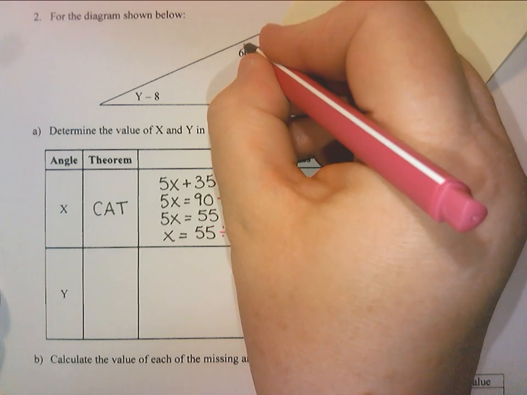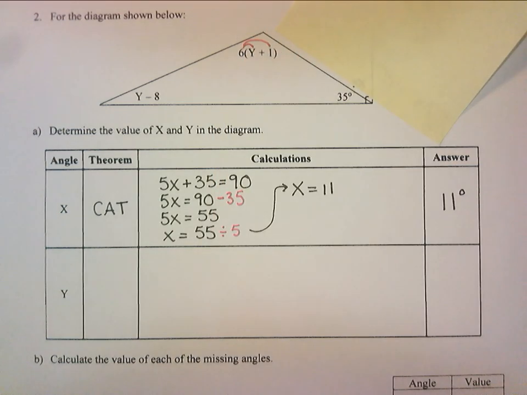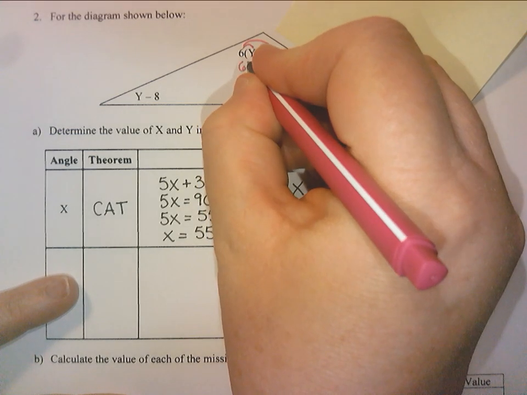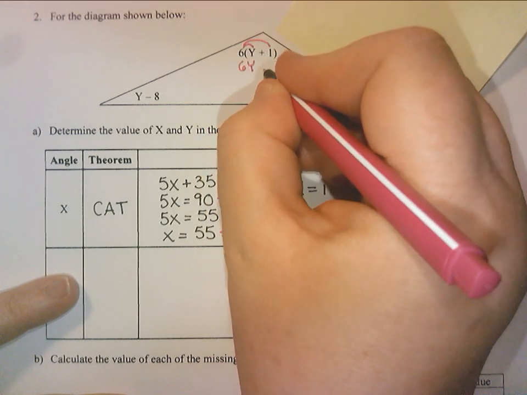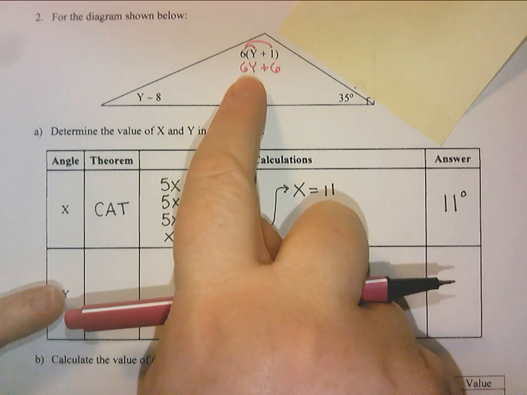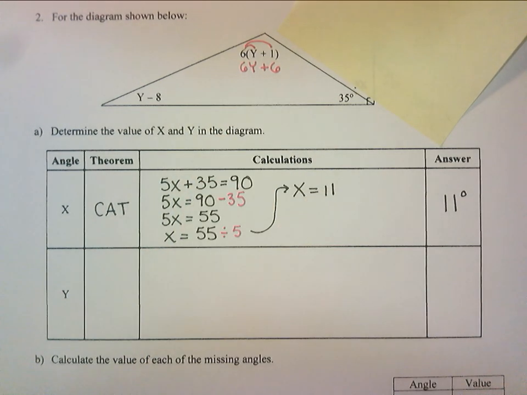I can multiply 6 into that bracket to make this a little easier to work with. 6 times y would give me 6y, and 6 times 1 gives me 6. So I can just use 6y plus 6 instead, and that might make it a little easier when we're solving our equation.